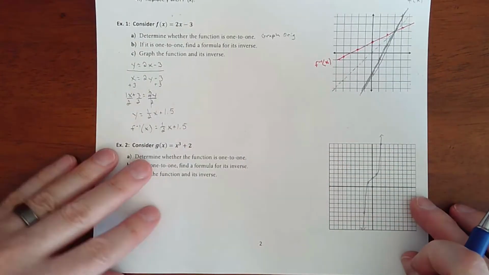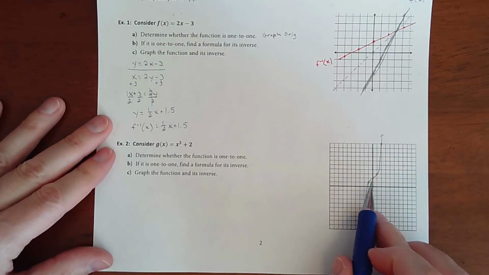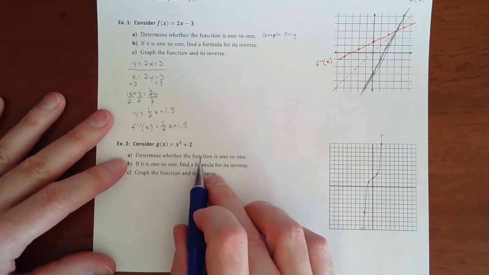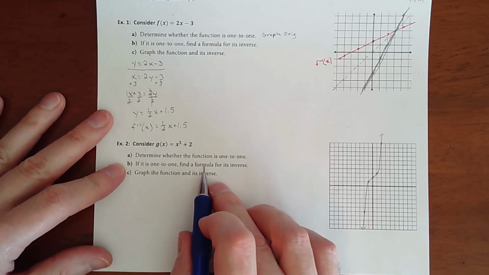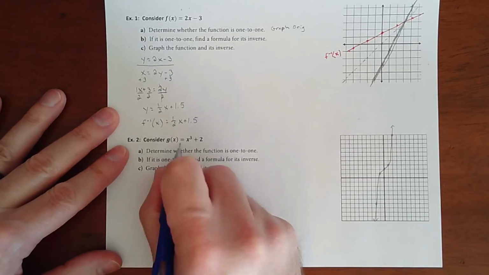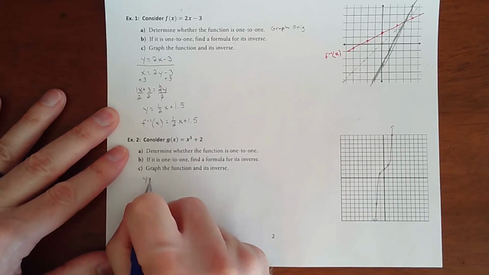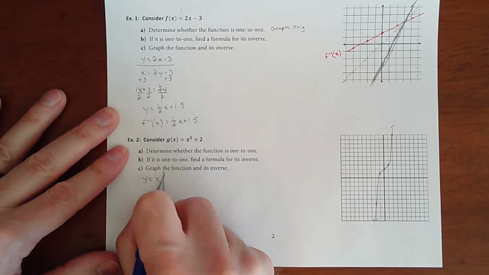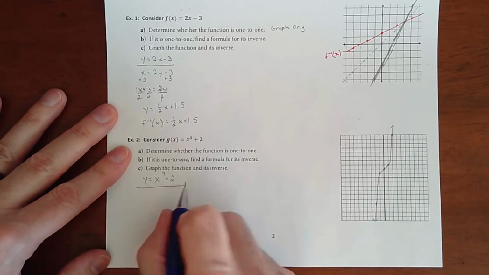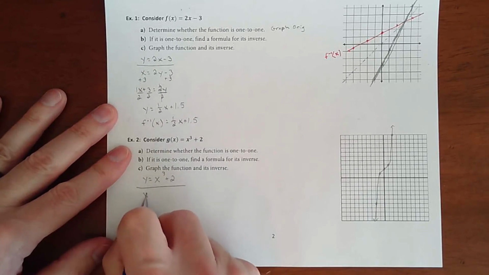All right, and then does it pass the horizontal line test? Yes, it does. So our inverse is going to be a function, so that means we're going to try and go ahead and figure out what it is. So we go back to the basic idea that instead of writing this, we're going to write y equals x cubed plus 2. And then it is a one-to-one, so we're finding the formula, so we're going to switch our x and y.